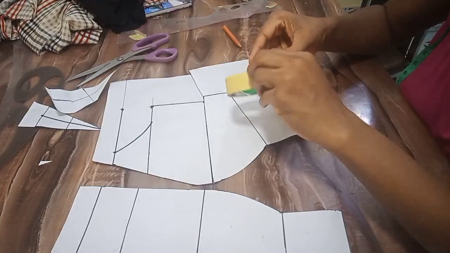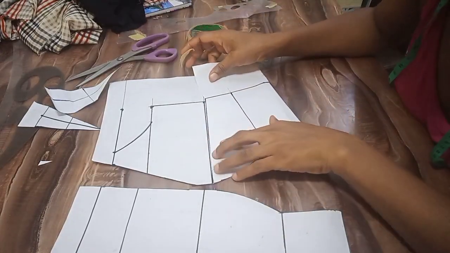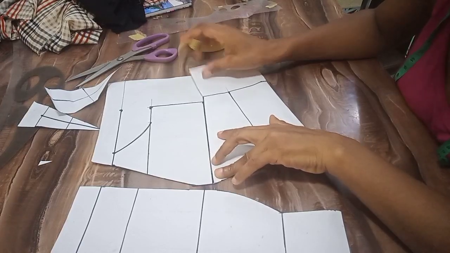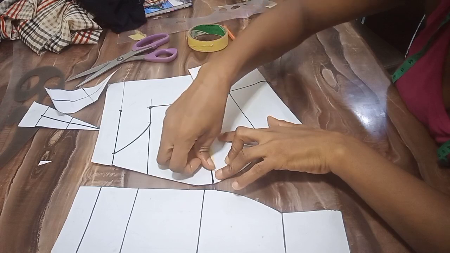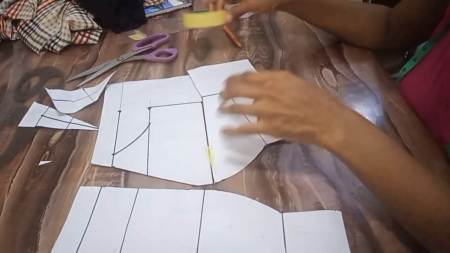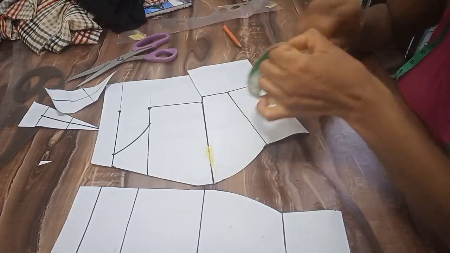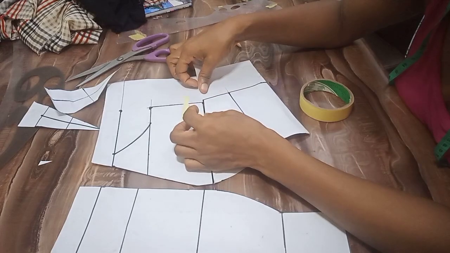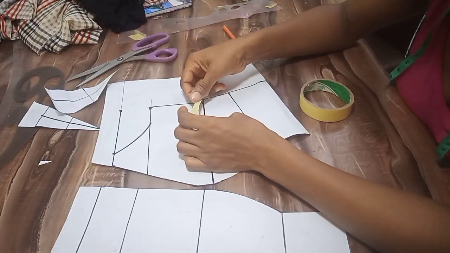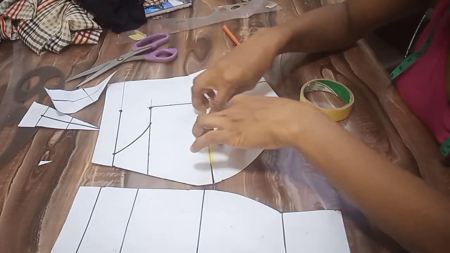Okay, you don't need to do the bust darts, because your front and the back are equal. The bust dart is for the side of the back and the side of the front to align, and also to give the upper part of your dress a beautiful shape.